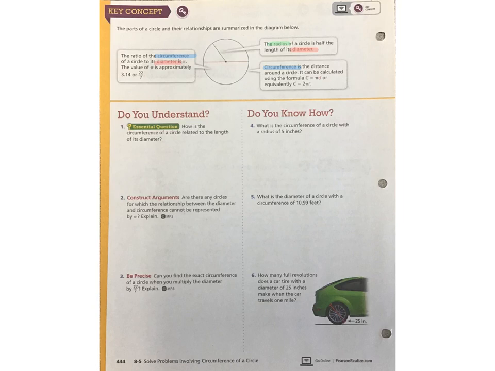Make sure you study the key concept. Remember, circumference is the distance around the circle. It can be calculated using the formula C equals pi times D, or C equals 2 times pi times R. Remember that the radius of a circle is half the length of the diameter. The radius only goes from the center of the circle to the edge, whereas the diameter goes all the way across.